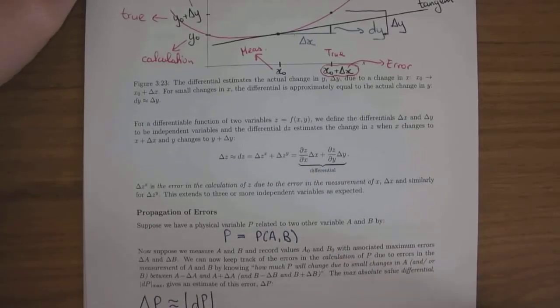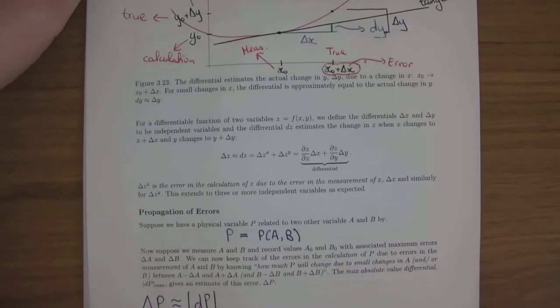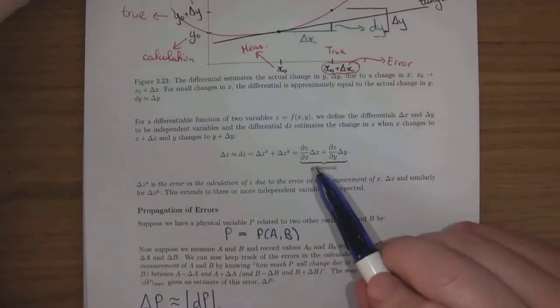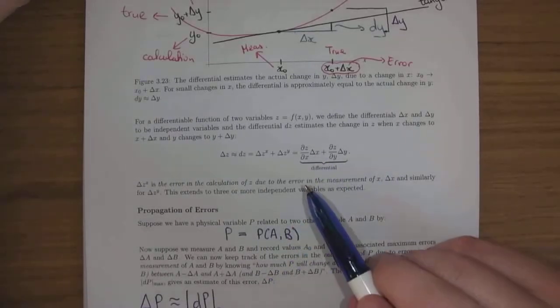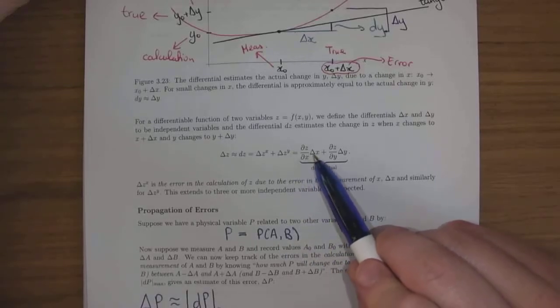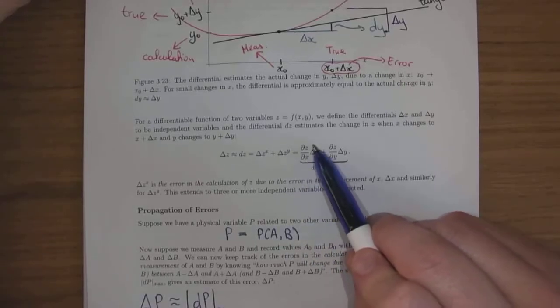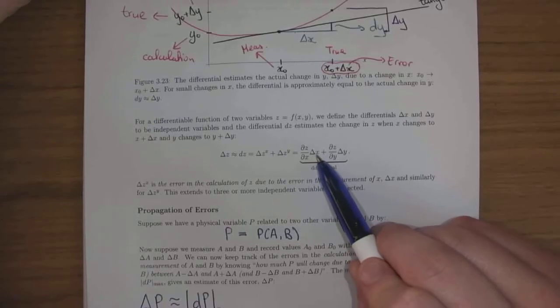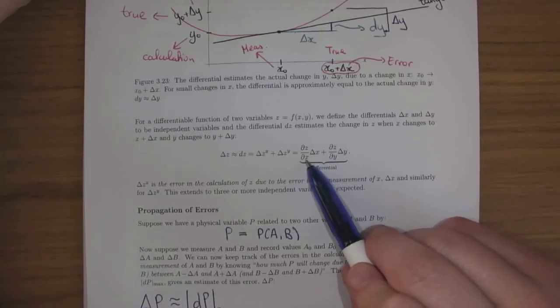What we're going to do is just make it all bad. Make it as big as possible. Make everything positive. So we'll take the errors to be positive, and then we'll take the absolute value of this. So choose this to be positive, and by taking the absolute value, make this positive.